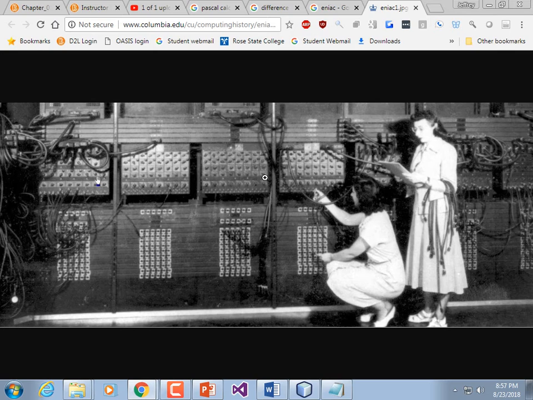So the pictures of the time always showed the men looking important, and then there'd be some women standing around as well, and you might think that the guys are the important ones, but they were equally important, because you had to have the hardware and then you had to have the software in order to run it.